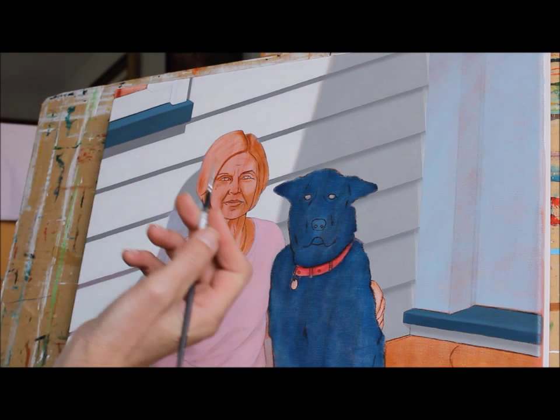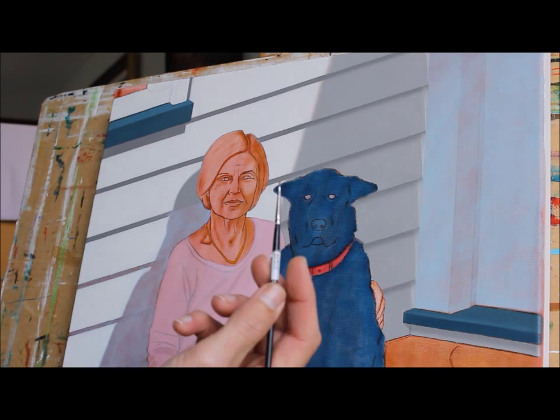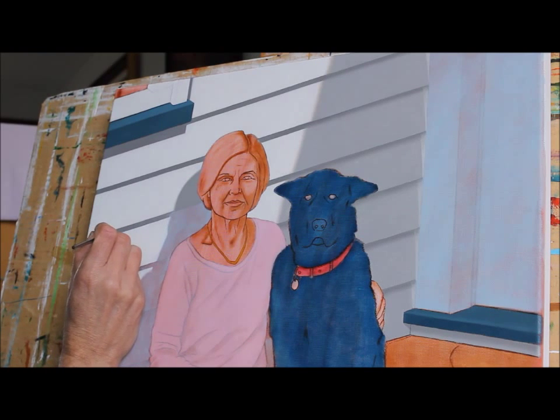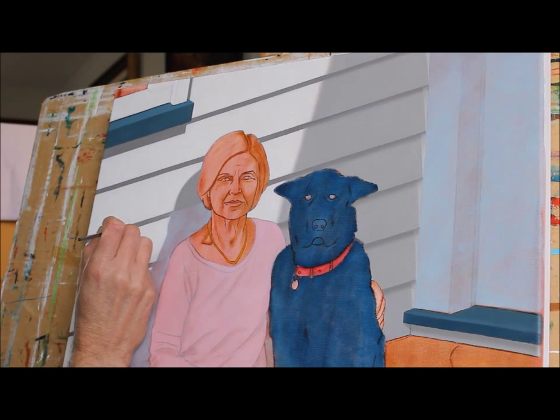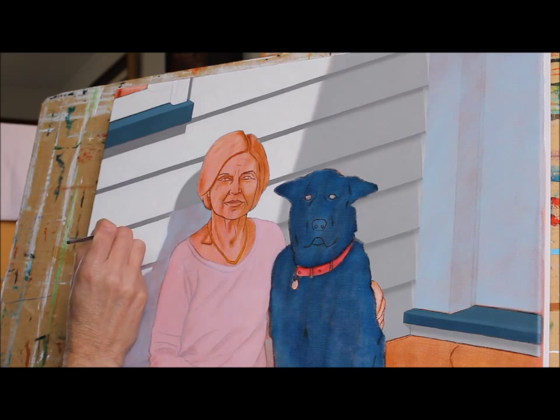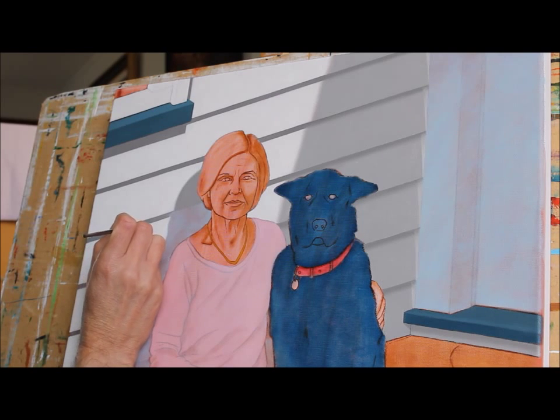So with a very small and slightly frayed brush, we're just going to take that very lightly over the edge that we've painted. And this is wet on dry, just to soften that very hard edge.